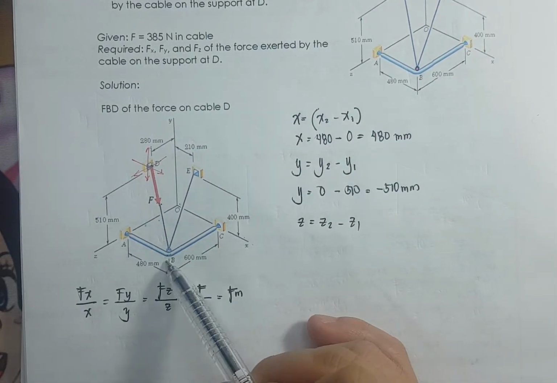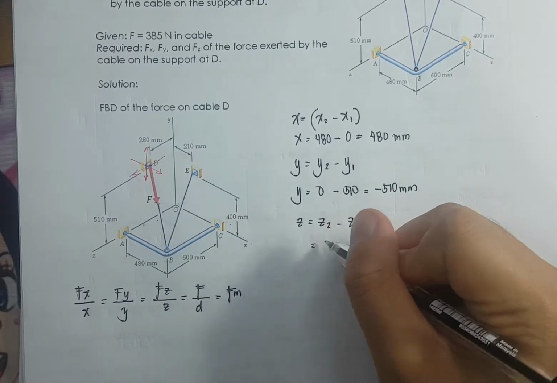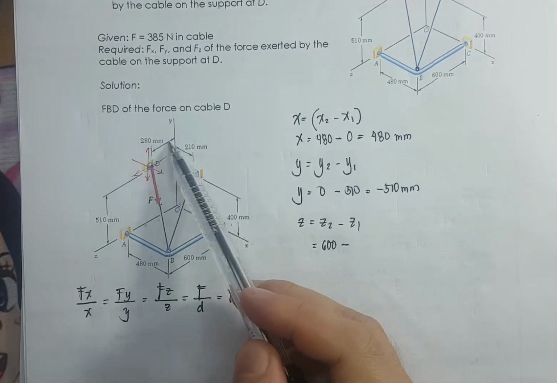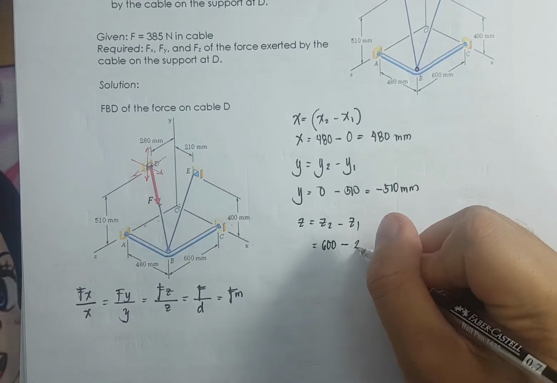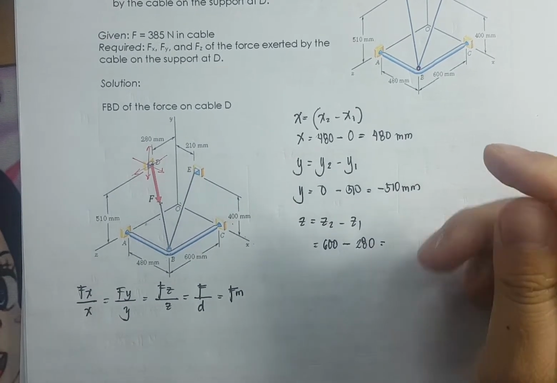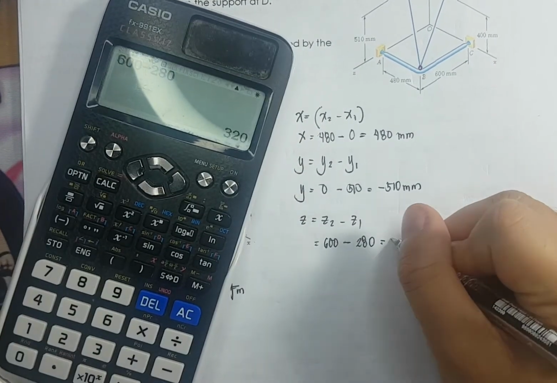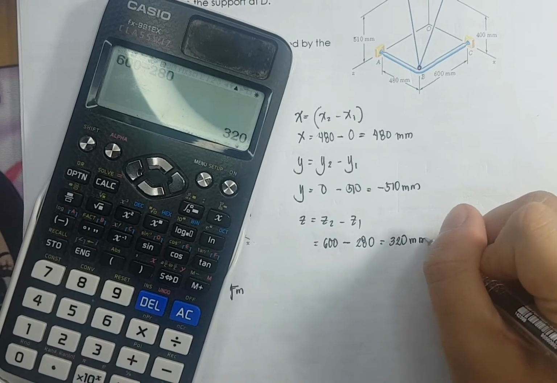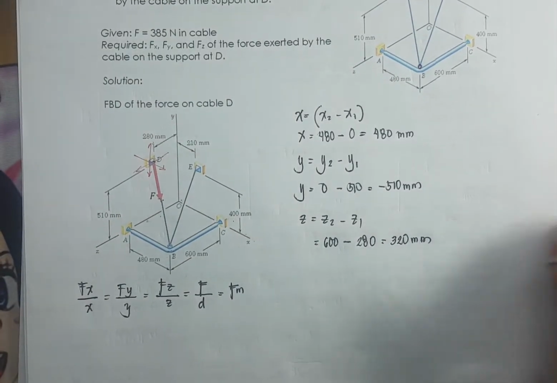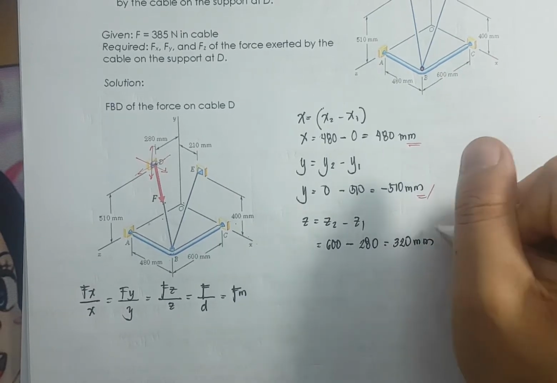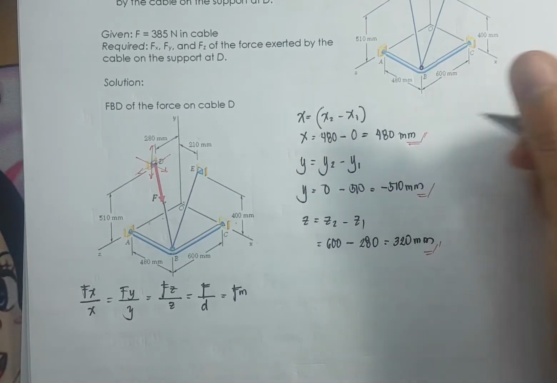From 600 is our z2. 600 minus z1. What is z1? It is at 280. So therefore the answer is 600 minus 280 is equivalent to 320 mm, and that is positive. Okay, so these are our coordinates.